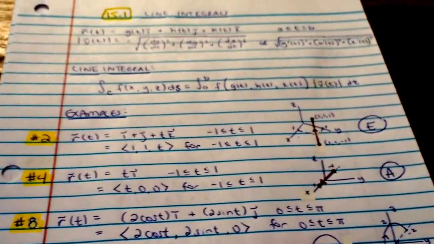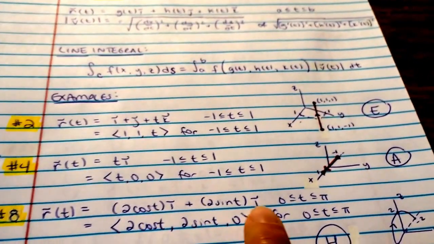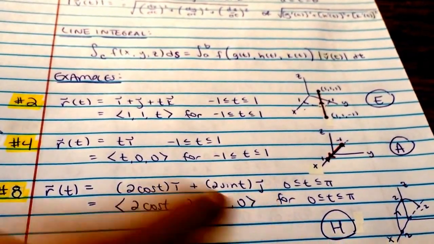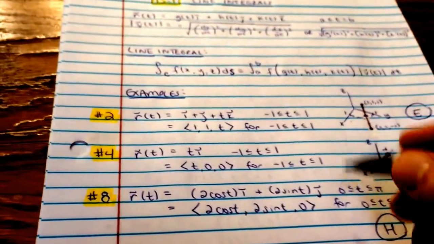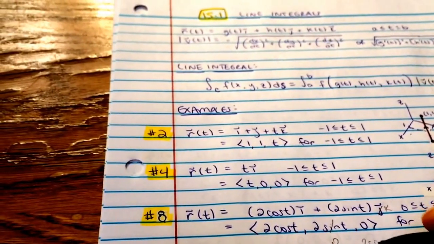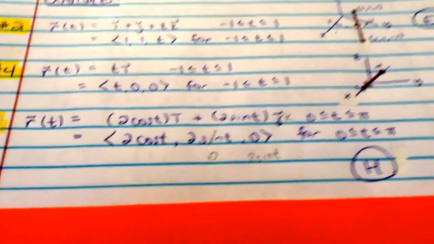Oh, I see. Okay, figured it out. Never mind. This was supposed to be a k. That makes so much more sense. This was supposed to be a k. So it should be, I'll fix it in my notes later. That should be k. That's 0. This makes so much more sense. I feel better now. Okay, I was wondering why that didn't work.